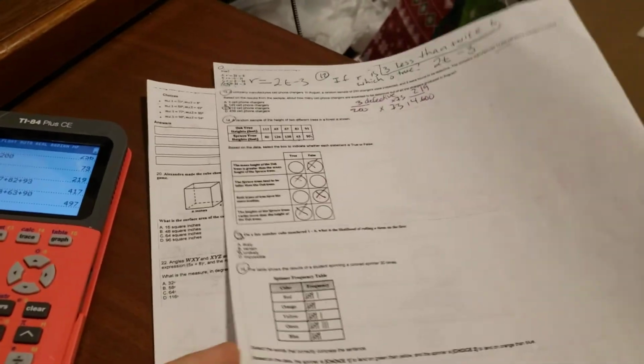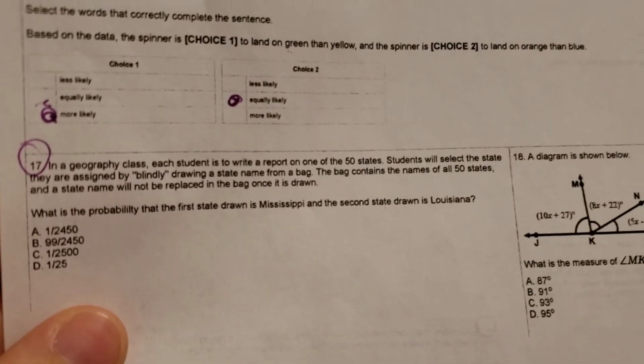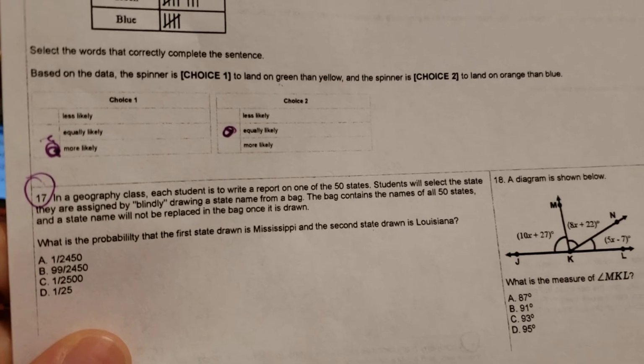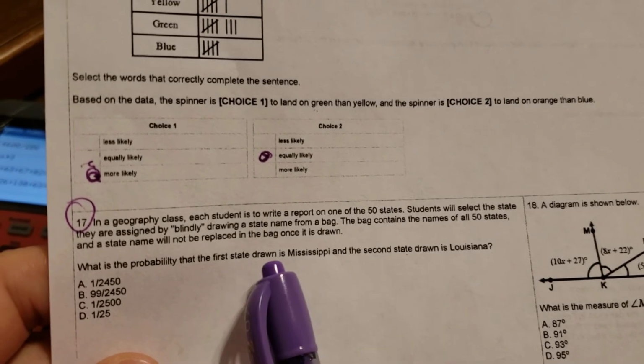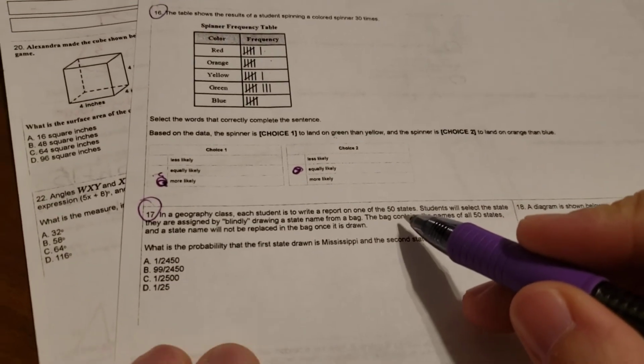SP8, number 17 is an SP8 type problem. We're going to write a report on 1 of 50 states. So this is 2 things happening. First, I draw Mississippi, then I draw Louisiana. So this is a compound probability problem. All 50 states are in the bag.